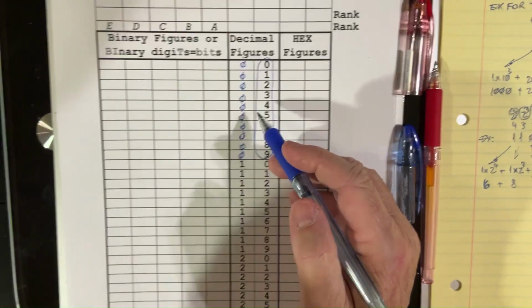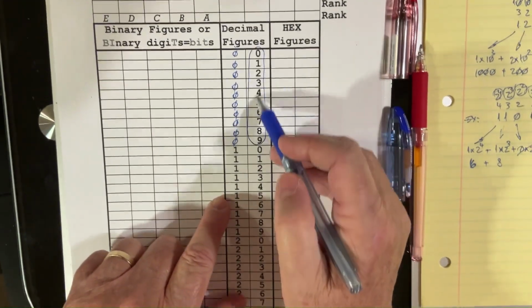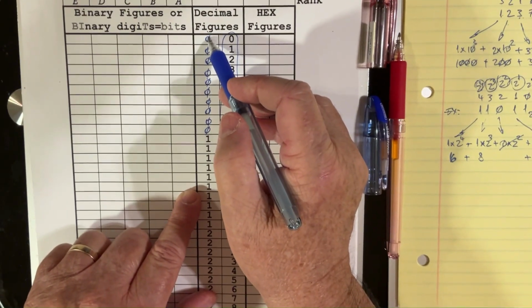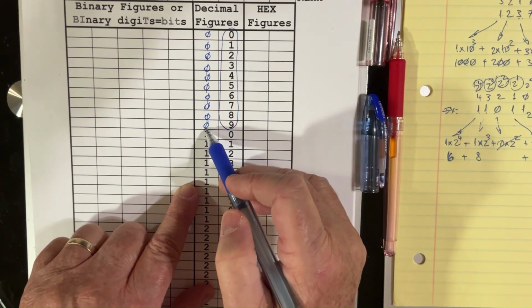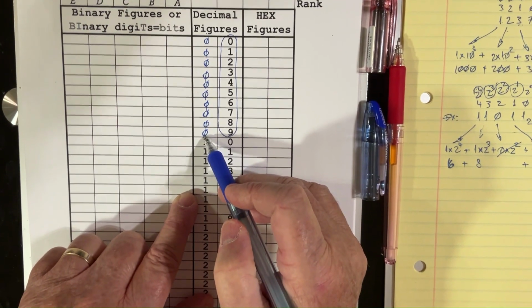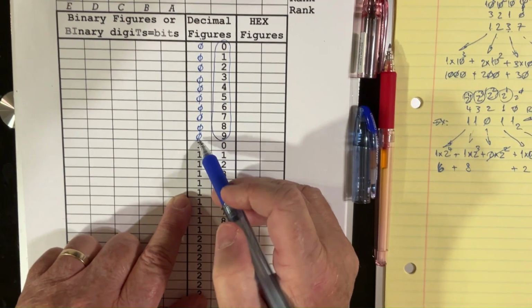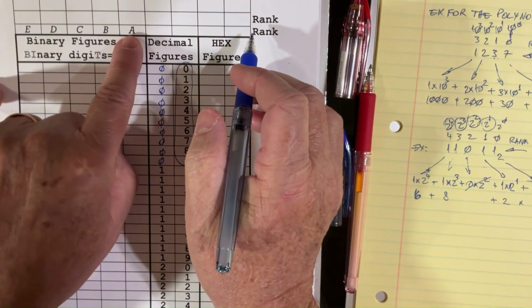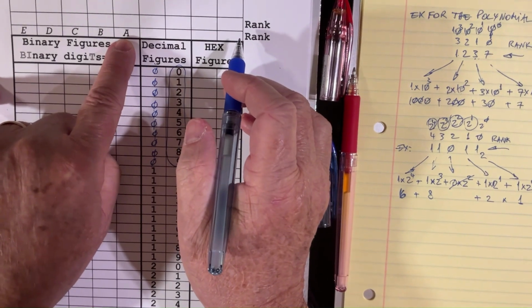But the interesting thing, how many figures will I have? 10. And the next one I'm not using. How many times does it stay in 0? 10 times. Why 10 times? Because if I put the rank here, the rank can be figured either using letters.